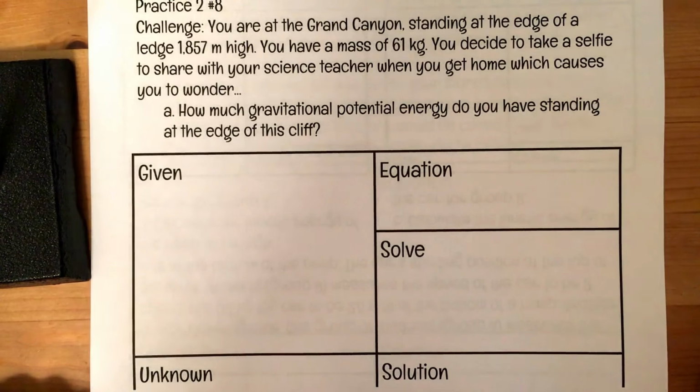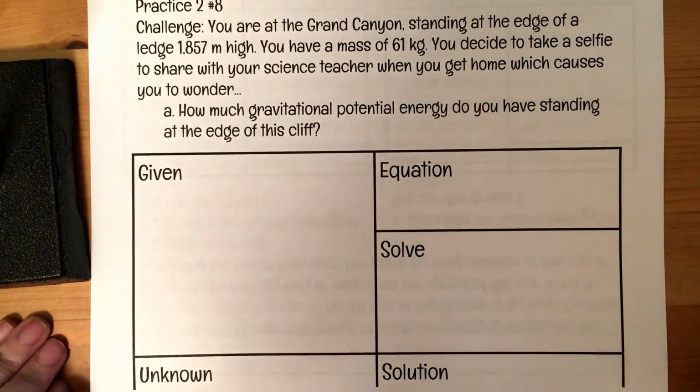Last one. Practice 2, question 8. The challenge question. You are at the Grand Canyon, standing at the edge of a ledge, 1,857 meters high. You have a mass of 61 kilograms. You decide to take a selfie to share with your science teacher when you get home, which causes you to wonder, how much gravitational potential energy do you have standing at the edge of this cliff?